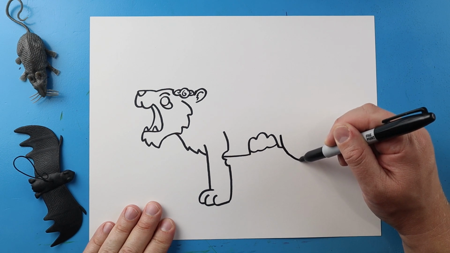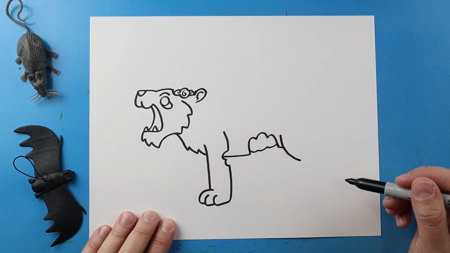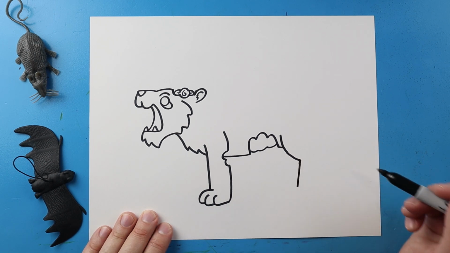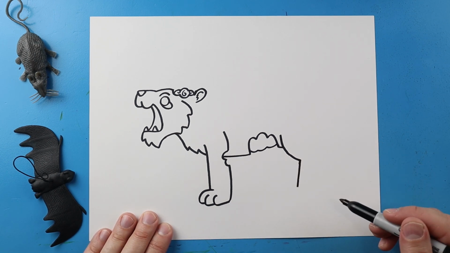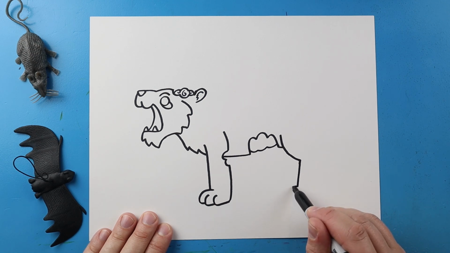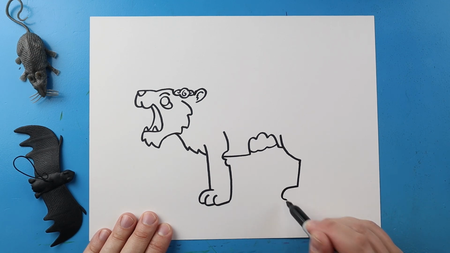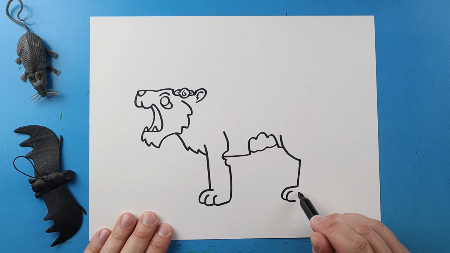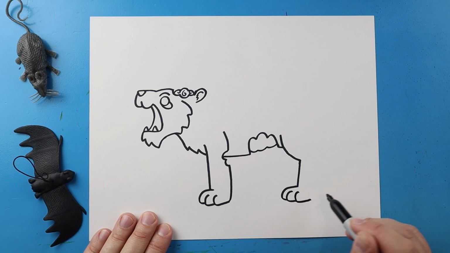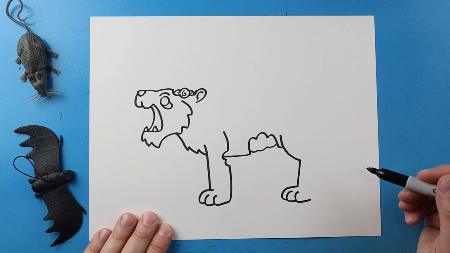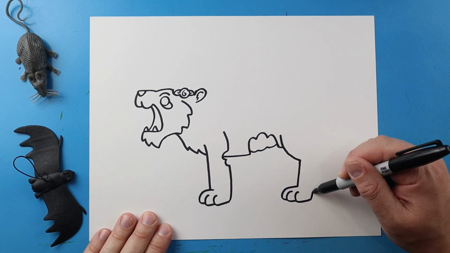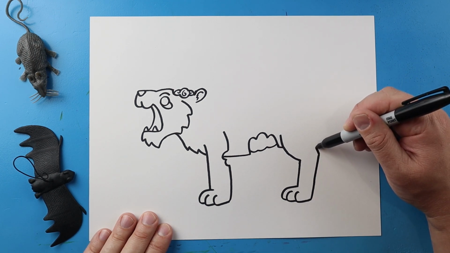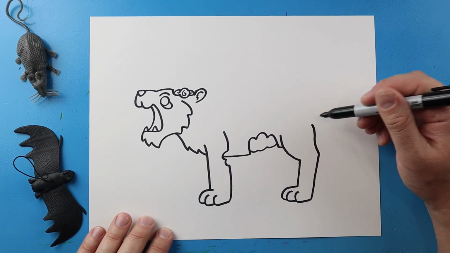Starting here, I'm going to curve this line down. Then I'm going to bring this line down here. Then I'm going to come over and around. Another one around, and then one more right around here. Then we just want to bring this line up. And we're going to bring this in and put a little curve on it.